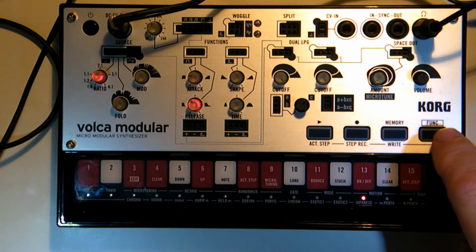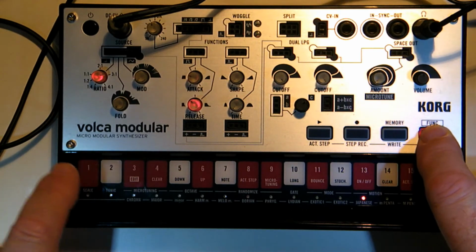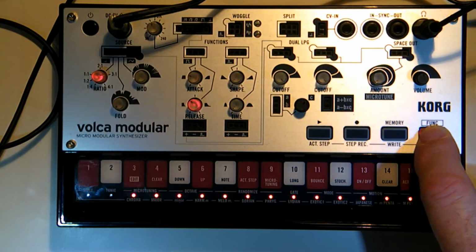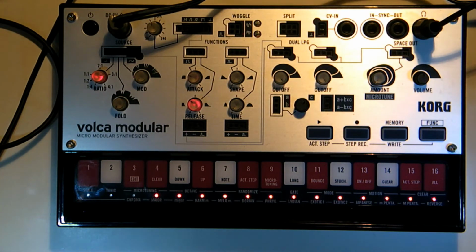I press the function button, hold it, and touch key number 1. And I'm in scale mode now, as I see by the blinking LED.